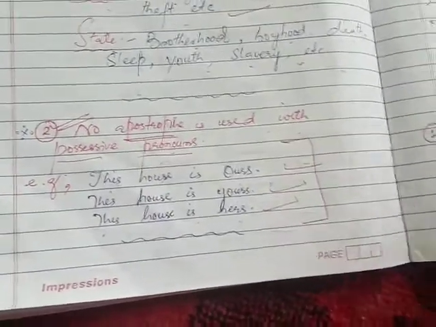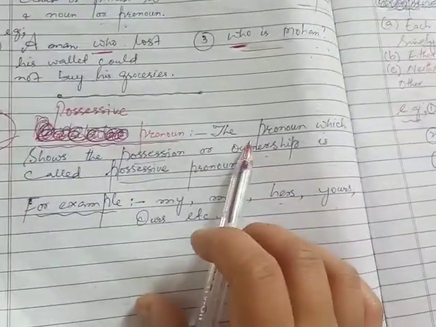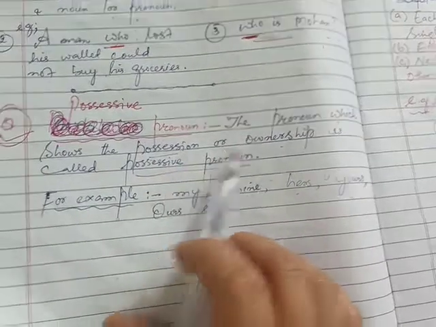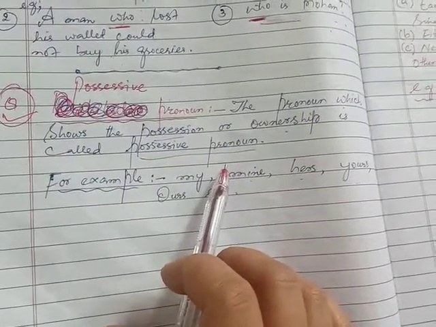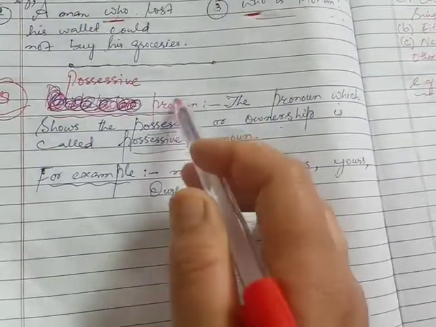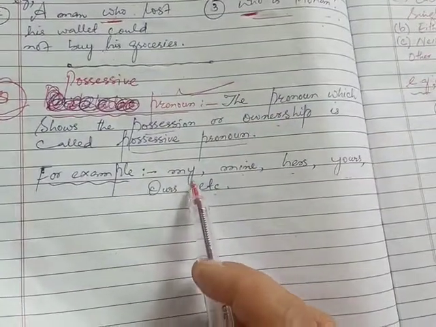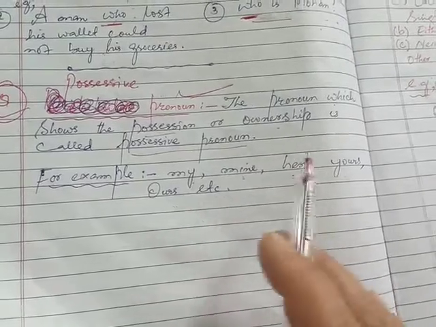So, what is a possessive pronoun? The pronouns which show possession or ownership are called possessive pronouns. And I also told you, my dear students, that no apostrophe is used with these possessive pronouns. Examples are here: my, mine, hers, yours, ours, etc.